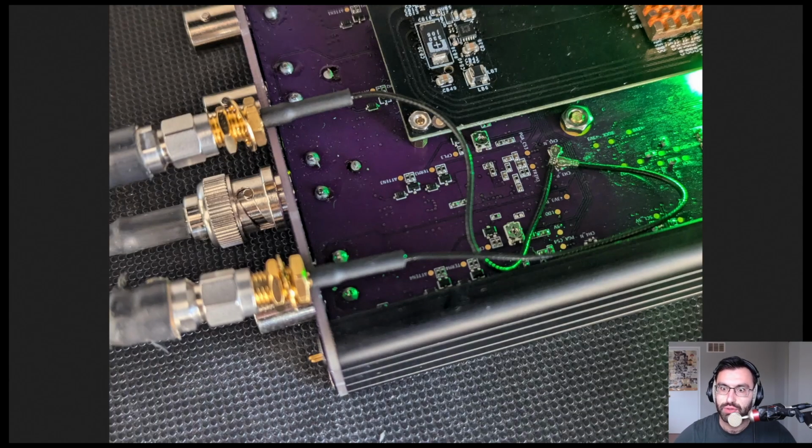Here's the little UFL pigtails going to those SMAs. I can't recommend these at all. They're really, really finicky, and yeah, maybe I just need to get better ones, but it's been a real pain trying to get a stable measurement with these. Maybe I need slightly larger connectors than UFL on the back here, but that's always been annoying. Just a little pro tip.